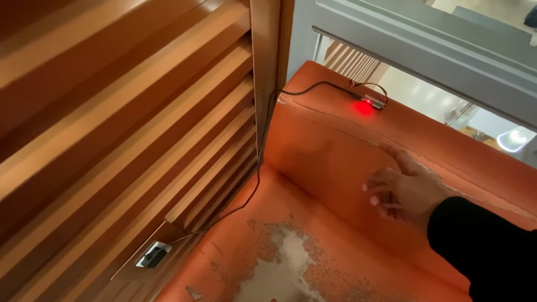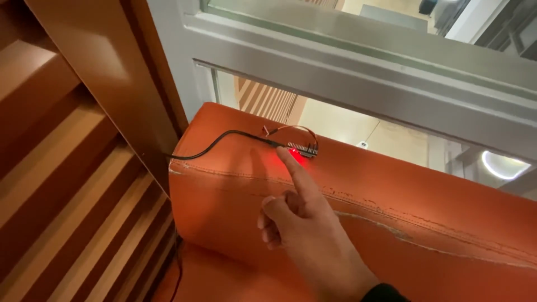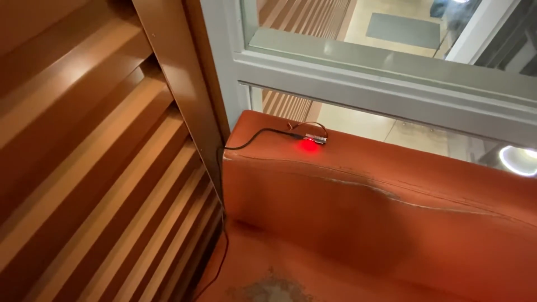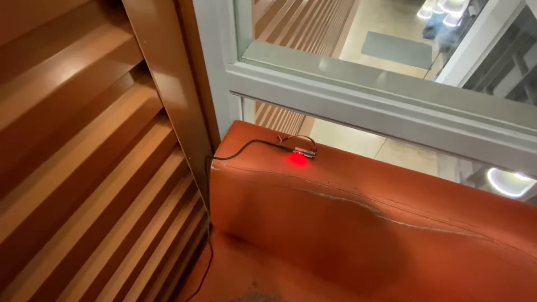So here we have the ESP32 that's on the second floor. It has a temperature and humidity sensor attached to it, and it's reading those values from the sensor, and it is sending those values to the ESP32 that's on the third floor through ESP Now.